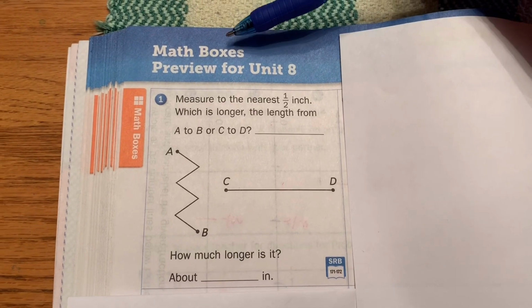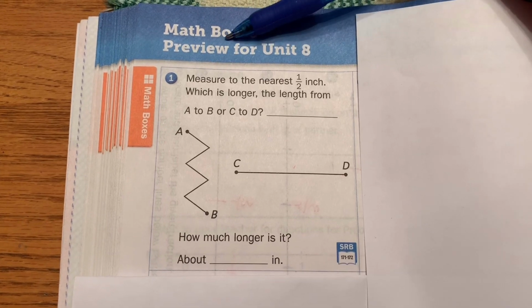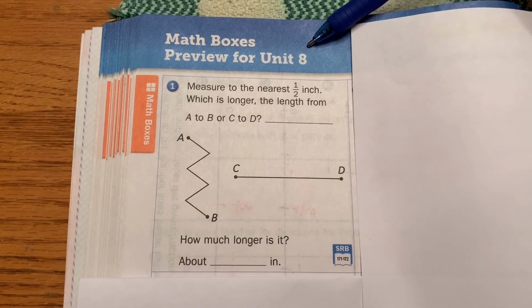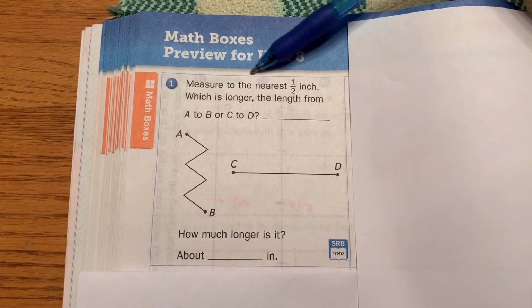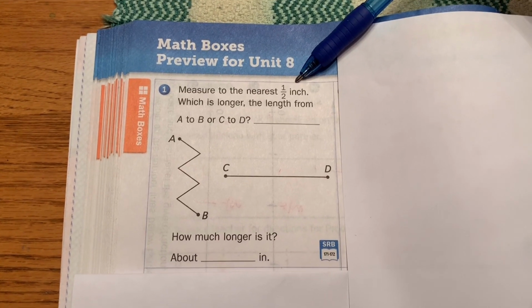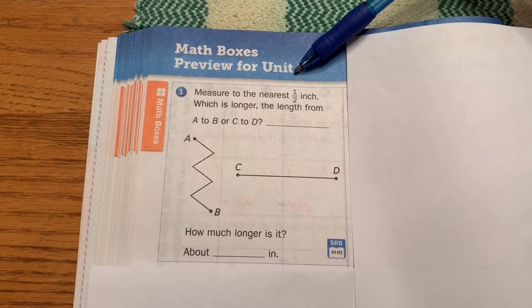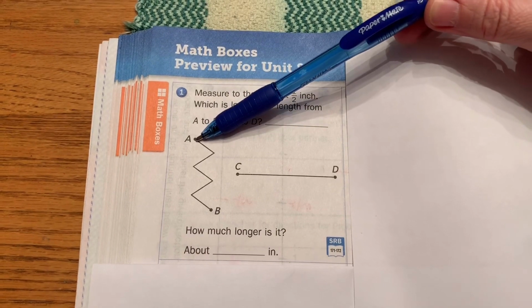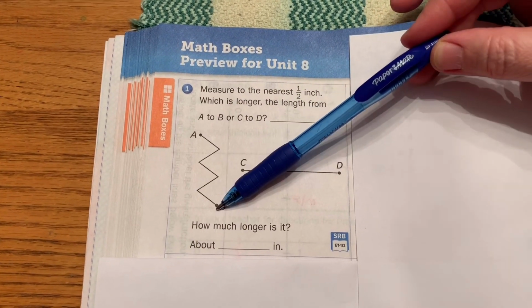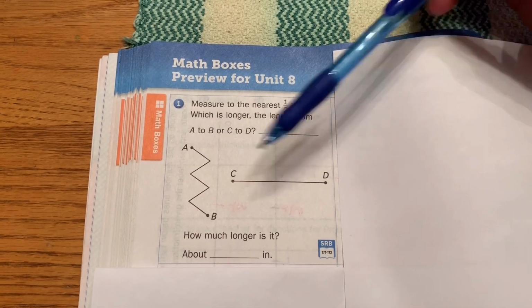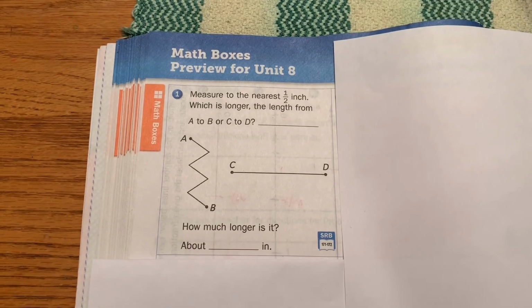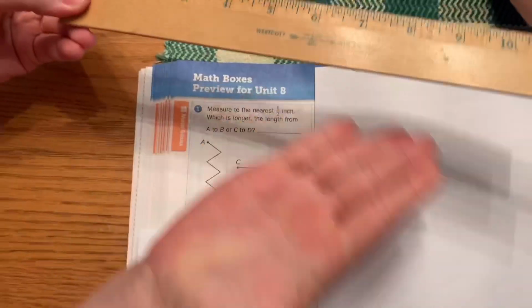All right, so we're on math boxes and this is a preview for the next unit, which is 8. Box 1 says to measure to the nearest 1/2 inch. Which is longer? The length from A, zigzagging down to B, or the length from C to D? So Liz is going to get her ruler and do some measuring.